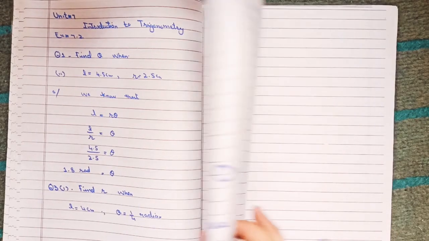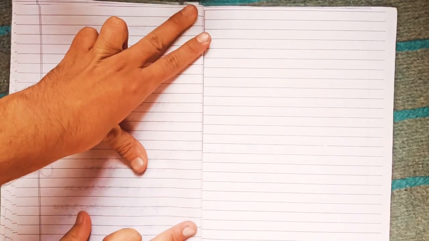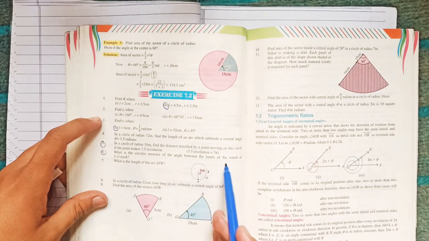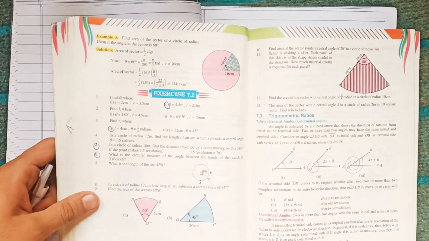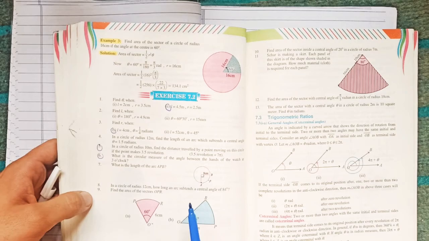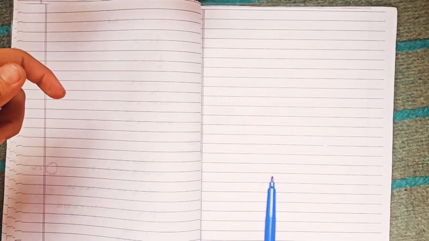Now let's move on to the last part of this exercise. The last part is question number 6. A simple statement. What is the circular measure of the angle between the hands of a watch at 3 o'clock? It means when it is 3 o'clock on the clock, what will be the circular measure? If we have a circular watch, then at 3 o'clock what should be the angle? Very simple, 3, 6, 9, 12. It will be 90 degree.